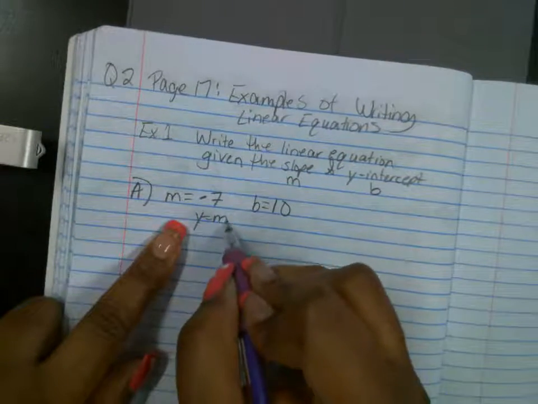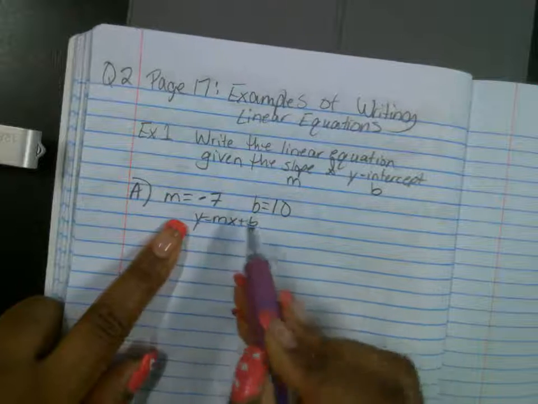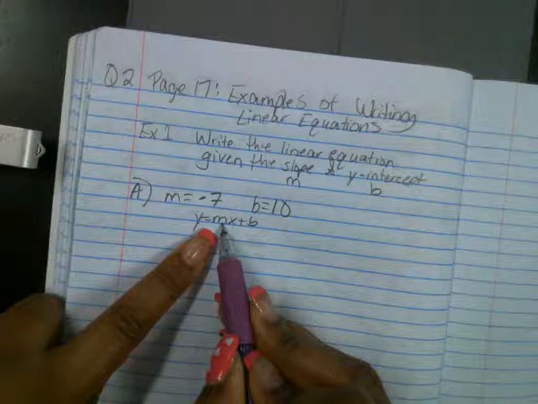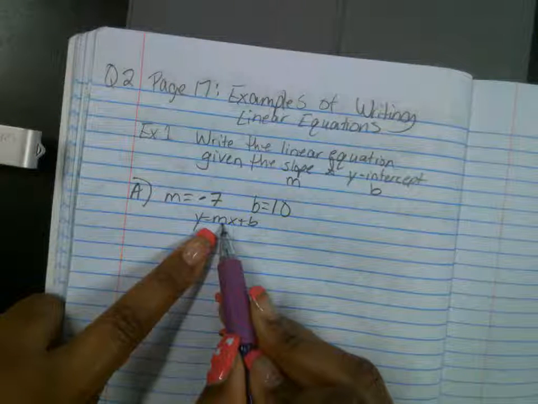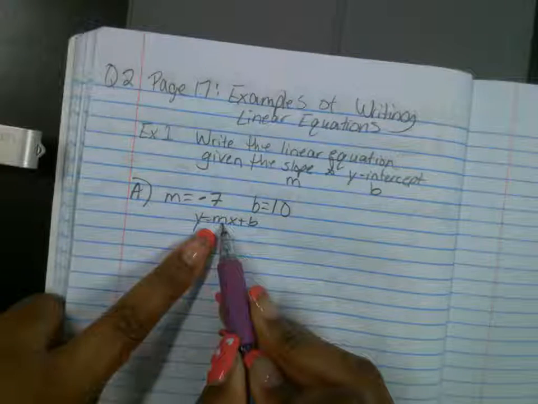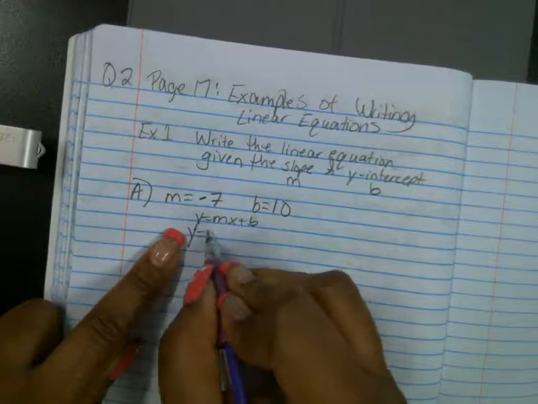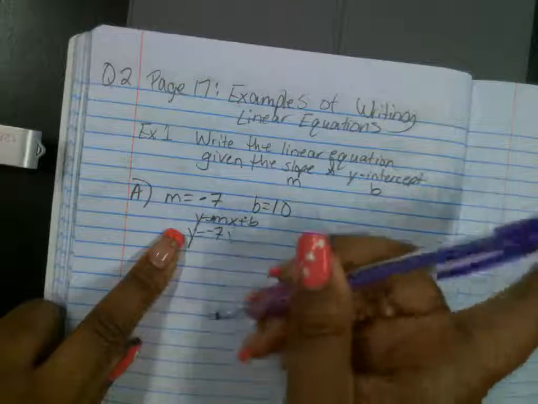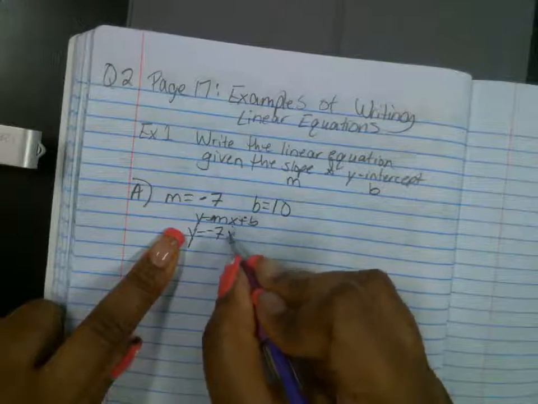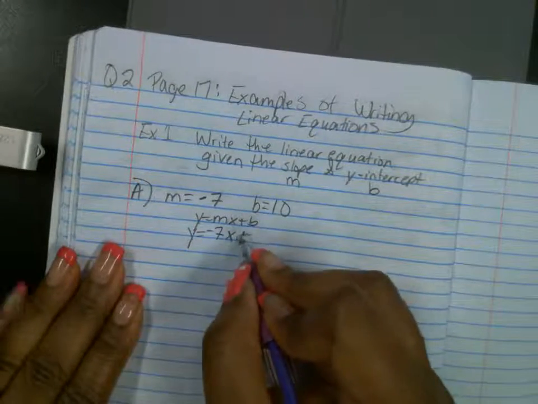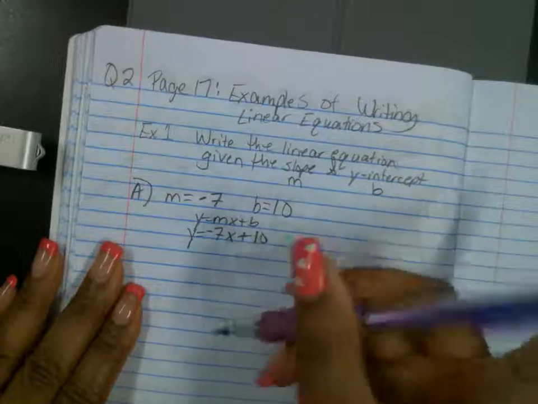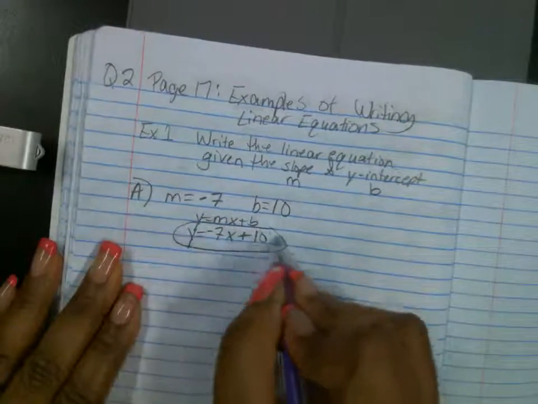So we write y equals mx plus b, and we're going to replace m with what number? -7. So we got y is equal to -7x. What else? Plus 10, because it's +10. This is my answer.